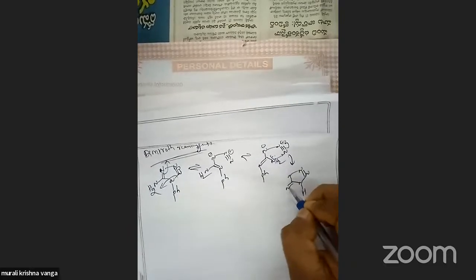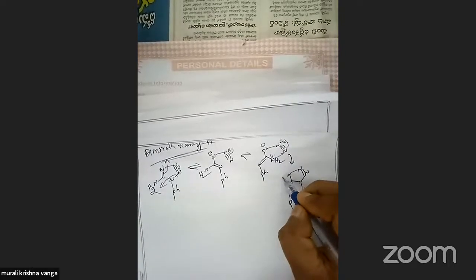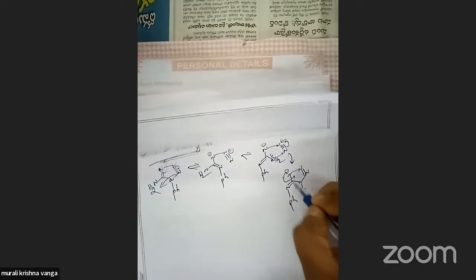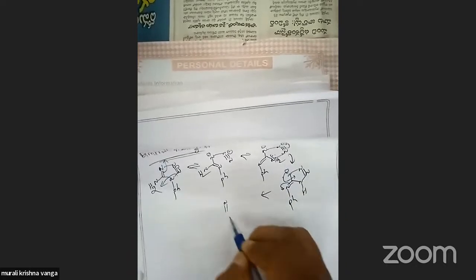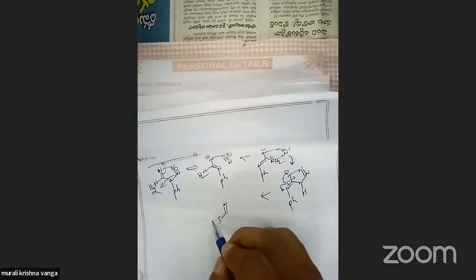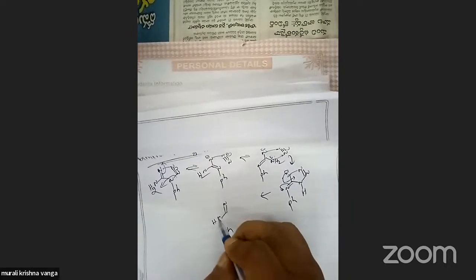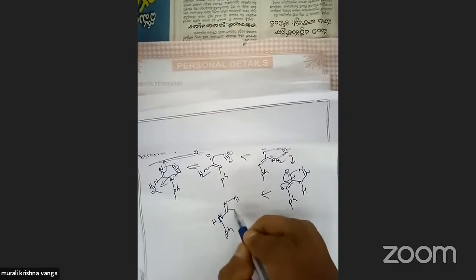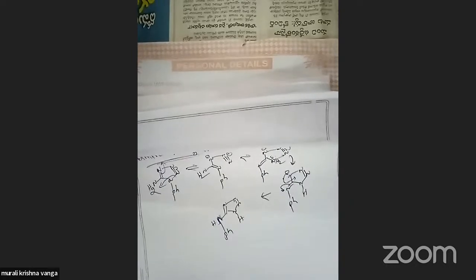The major thing is this negative charge shifting here, then forms NH phenyl, NH phenyl, and N double bond N here, hydrogen. This is the product. This is the Dimroth rearrangement. Okay. Thank you.